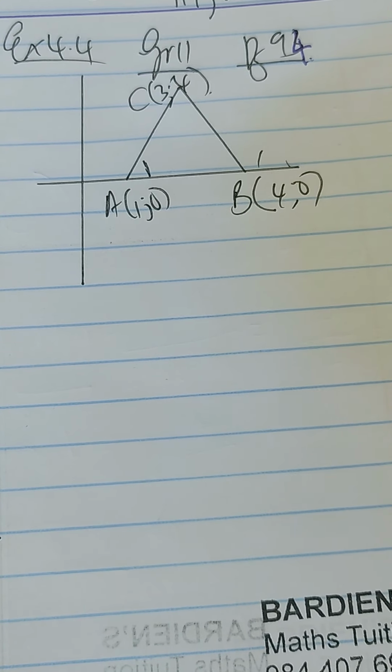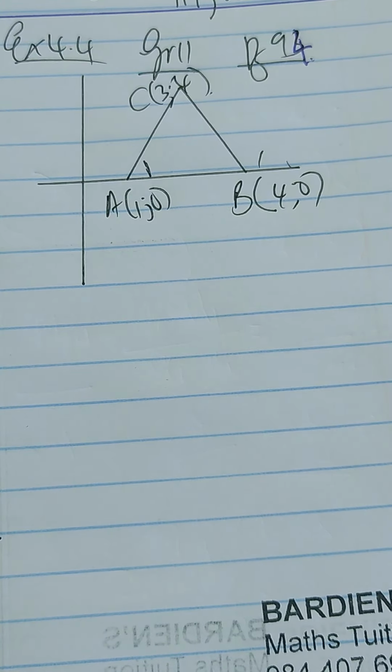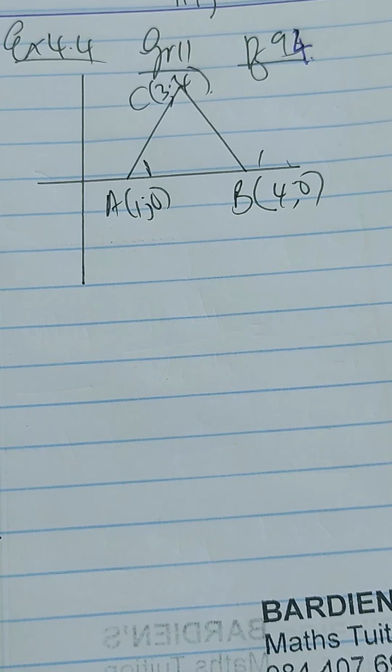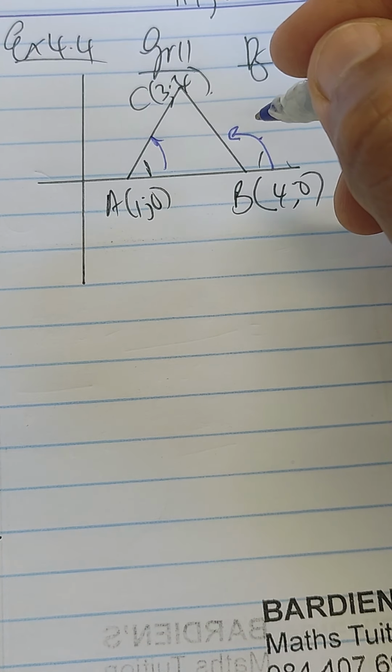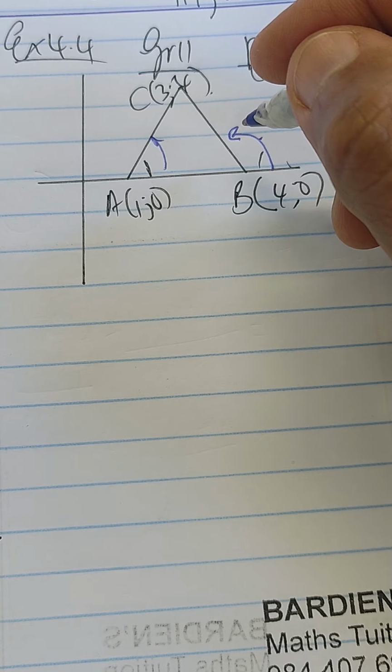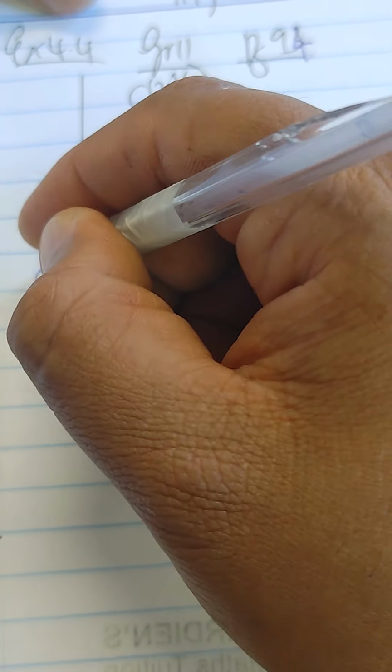So the introduction says, in the diagram the points A, which is (1, 0), B, which is (4, 0), and C, which is (3, 4) are given. A1 and B1 are inclination angles of lines AC and BC respectively. Okay, so that's the angles they're referring to. The first question says calculate the size of the following correct to one decimal place.